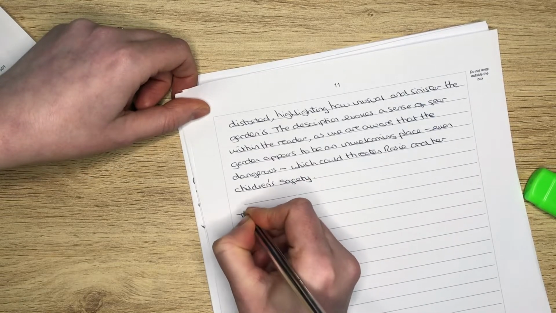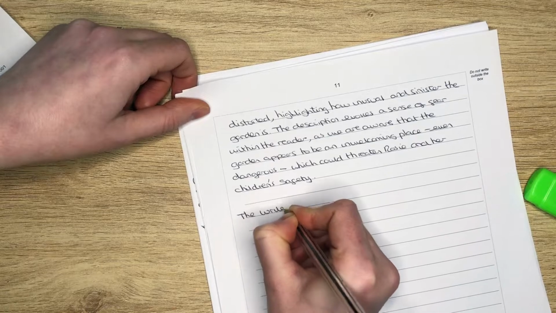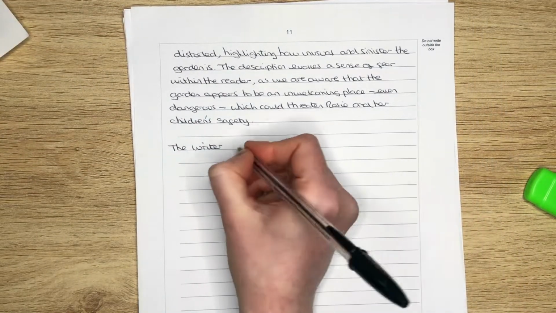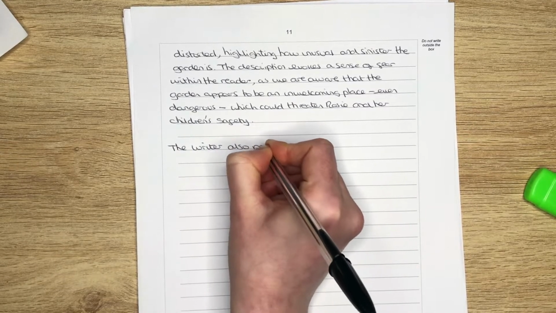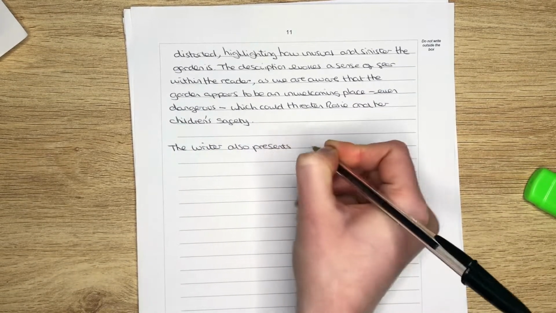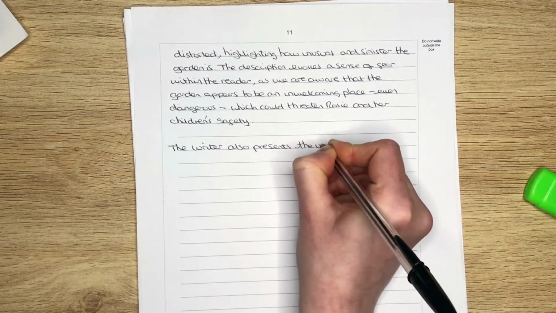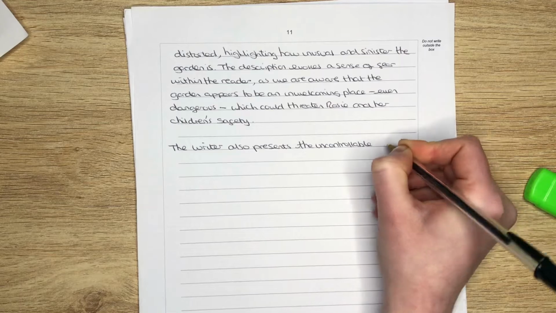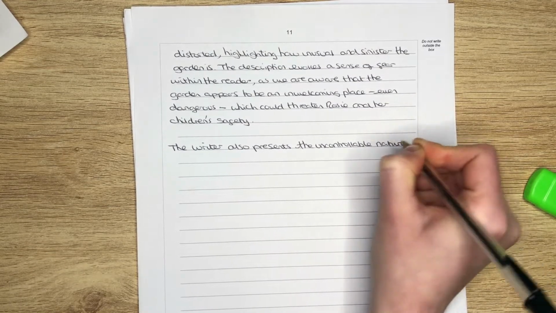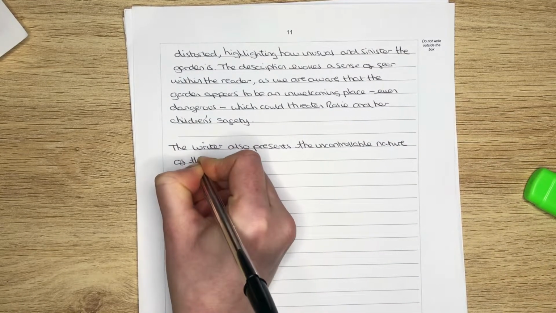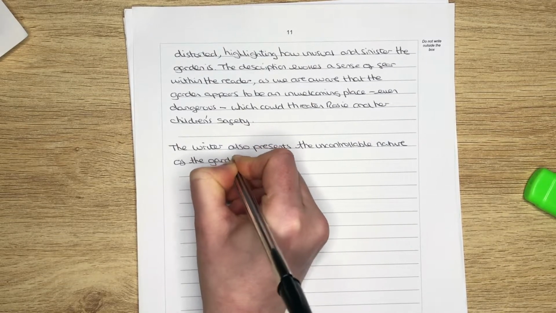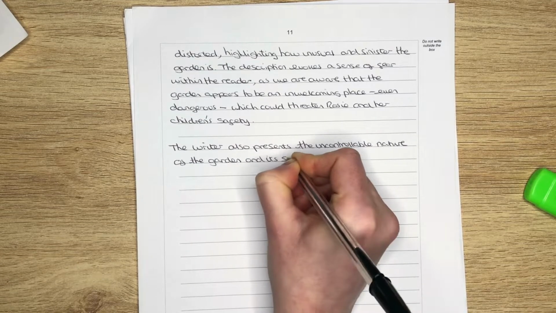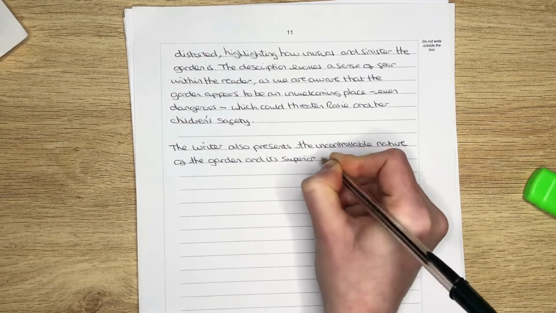So the writer also presents the uncontrollable nature of the garden and its superior power.